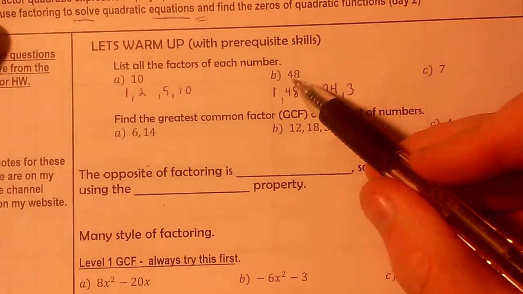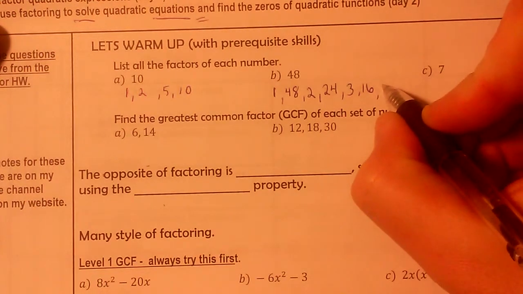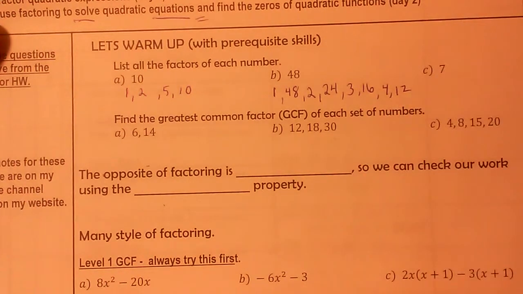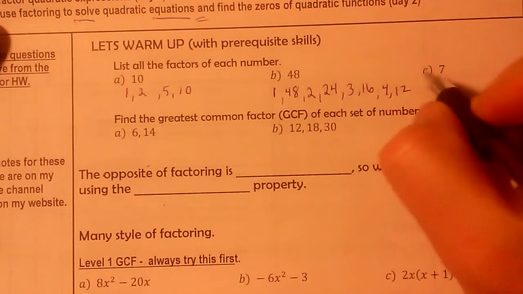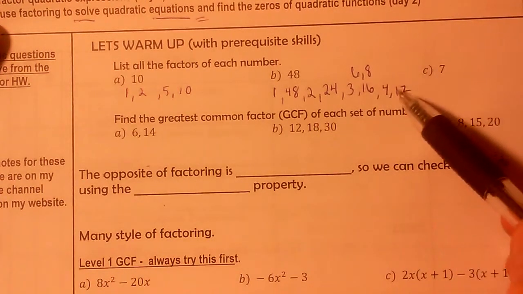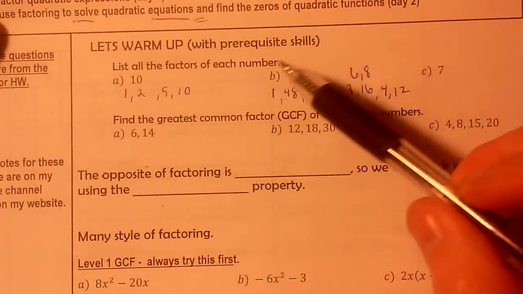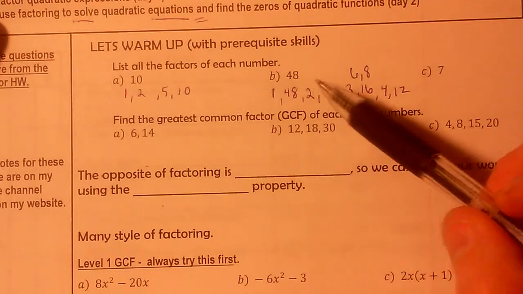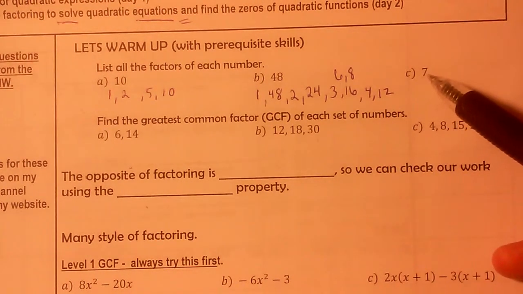3 times 16. And finally, maybe not finally. No, there's more. 4 and 12. 4 times 12, definitely. And 5 doesn't work. 6 does. 6 and 8. Holy cow. 1, 2, 3, 4, 5, 6, 7, 8, 9, 10. 10 different factors for 48. So no wonder there's a lot of options when we have to deal with factoring 48 in upcoming problems.